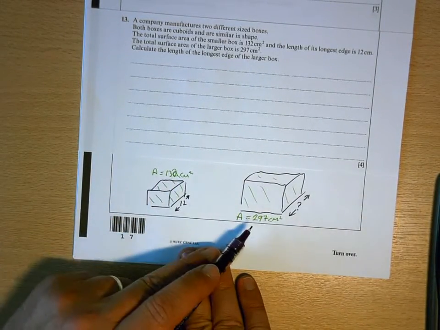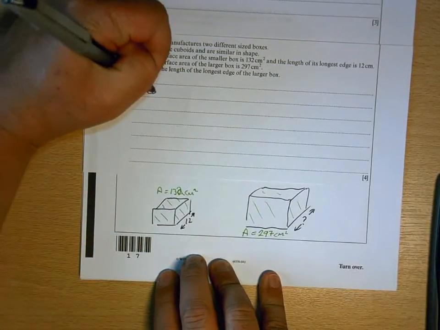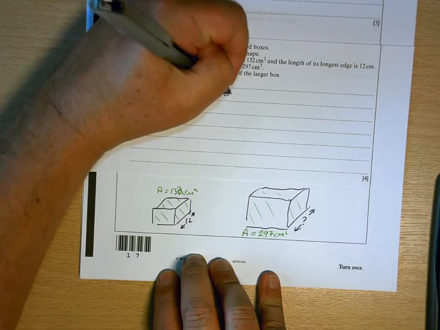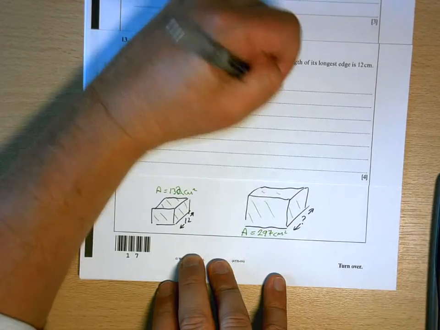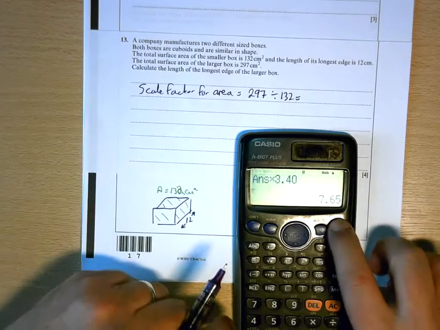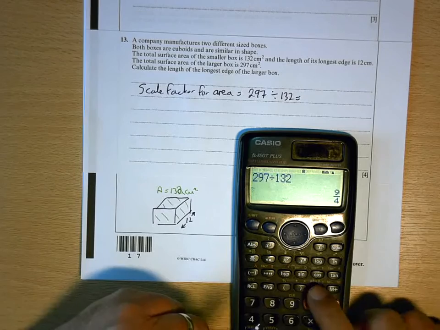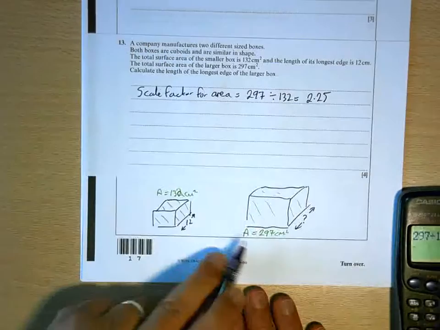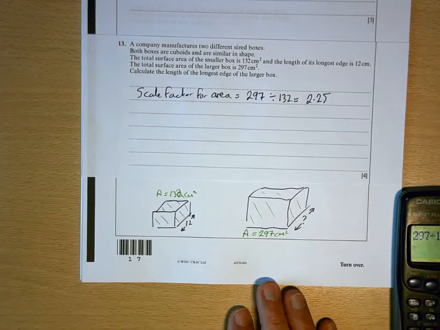So I've got two areas, so I can work out the scale factor for the area. So we'll have 297 divided by 132. 2.25. So the area of that one is 2.25 times the area of that one.